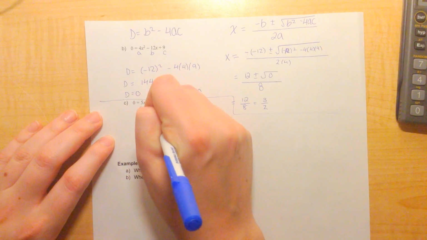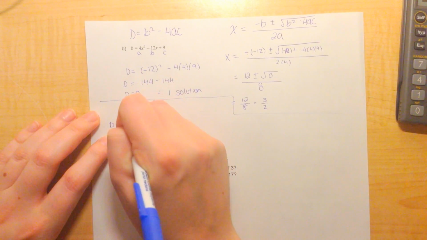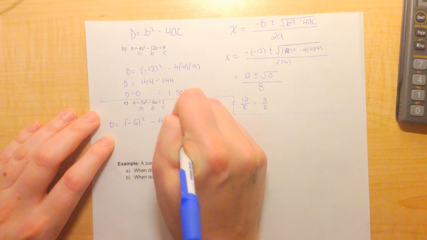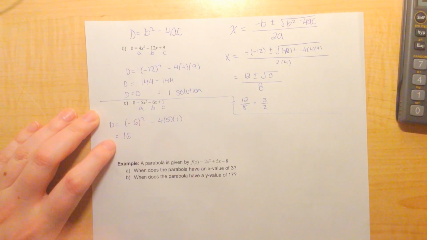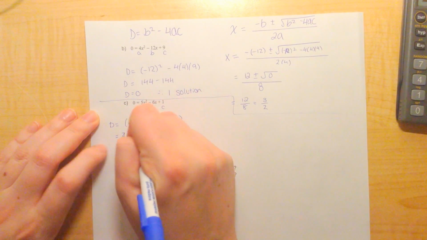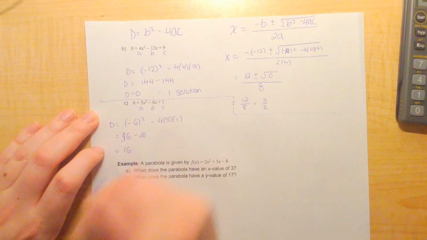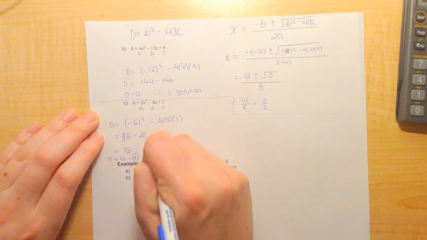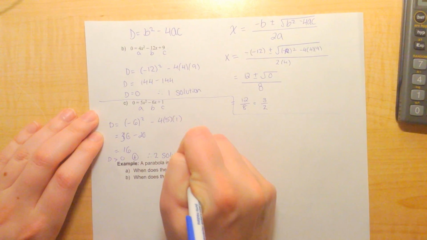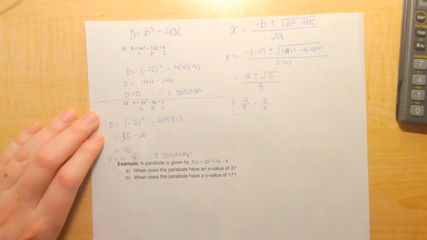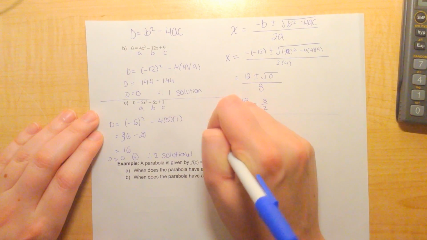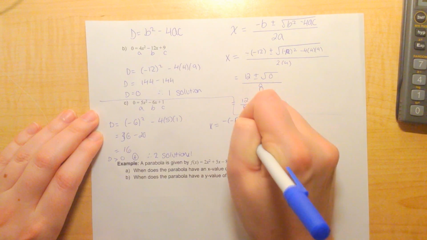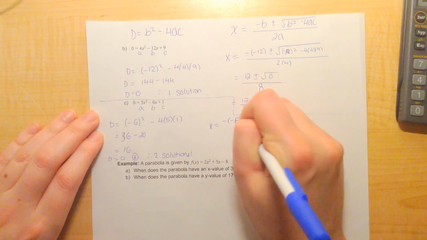So first up, A, B, C. Our discriminant is b squared, so negative 6 squared minus 4 times 5 times 1. 36 minus 20, so our discriminant here gives us 16. Now since that is greater than 0, since it's positive, we're going to have two solutions. Okay, so let's actually try and go through and solve this. So x equals negative b. So another case where we've got to do the negative 6.